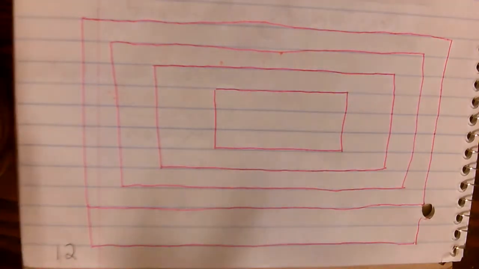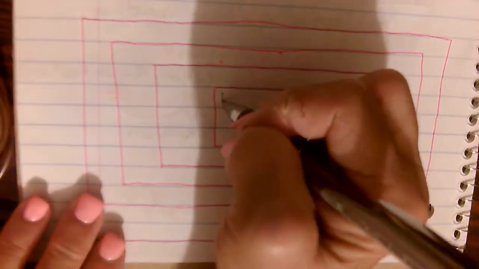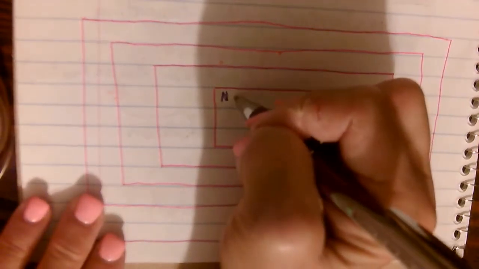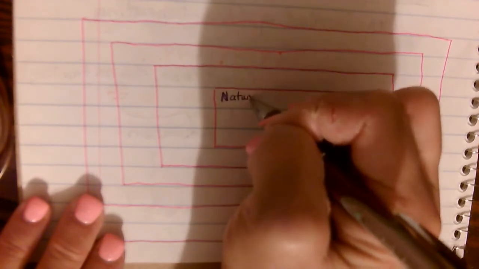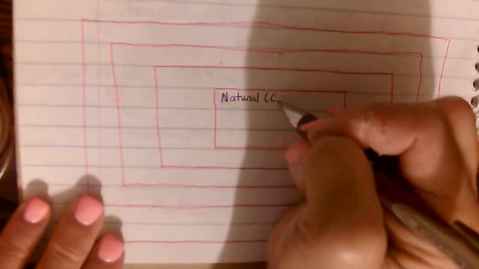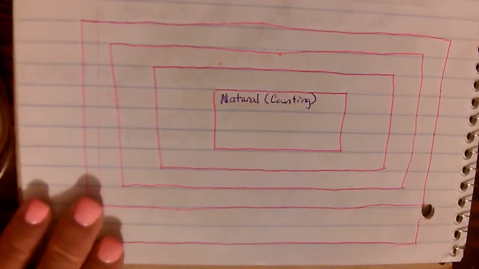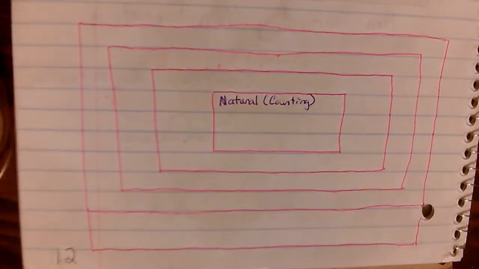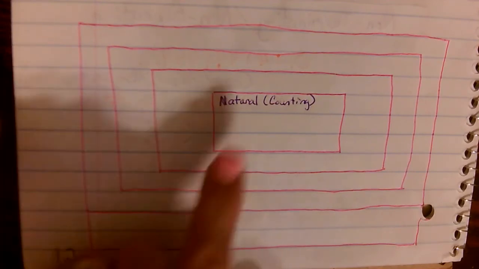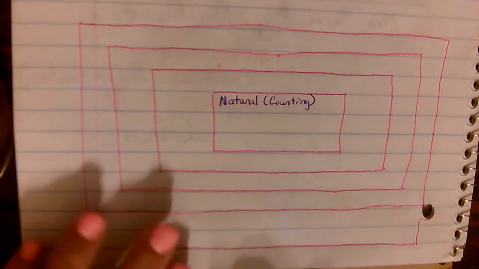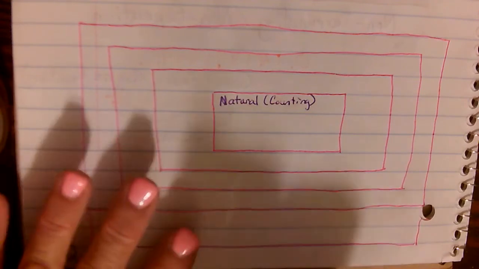In the very center, the smallest group of sets of numbers we're going to talk about is called natural. Natural numbers are your counting numbers. The next box, right above it, we're going to call whole numbers, because those are the counting numbers and 0.